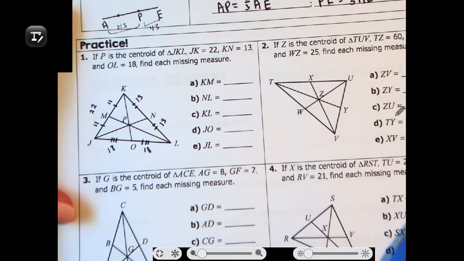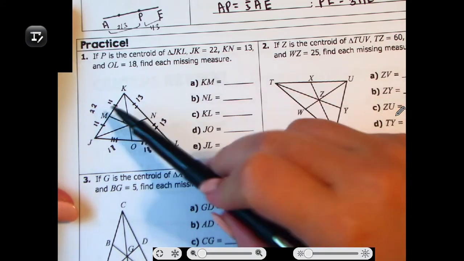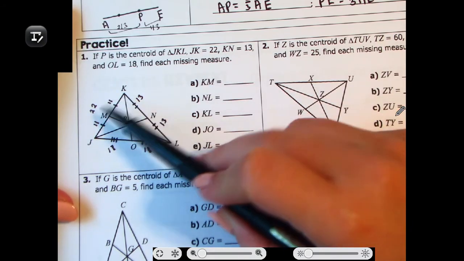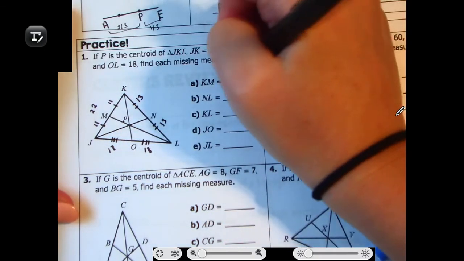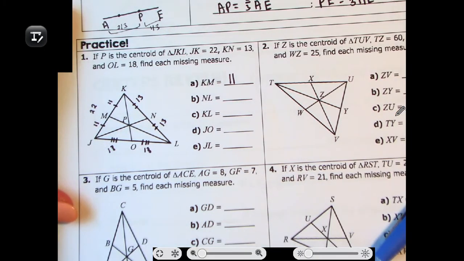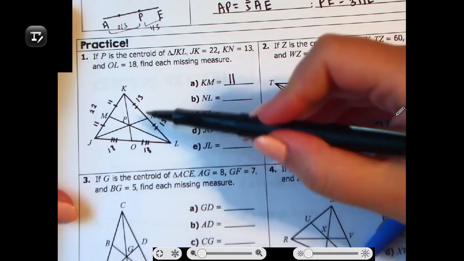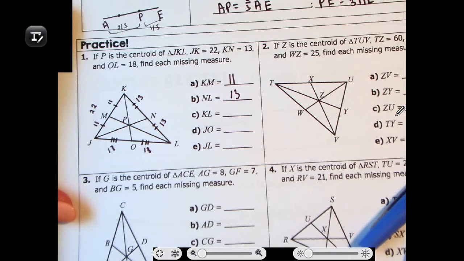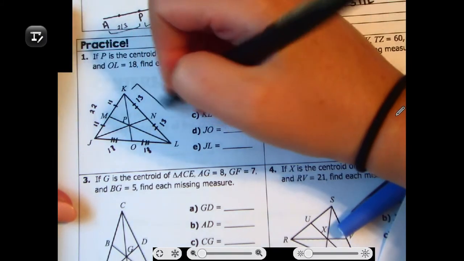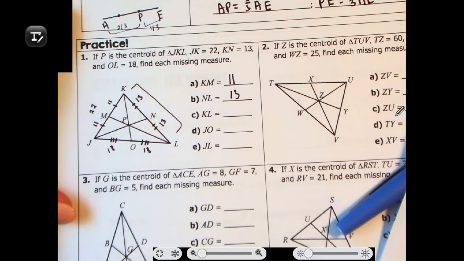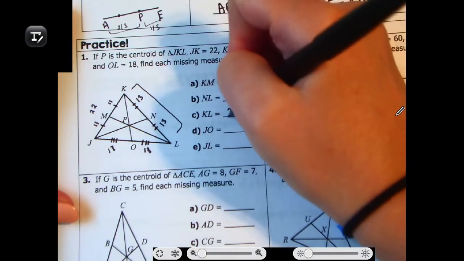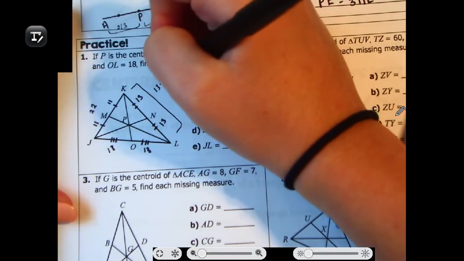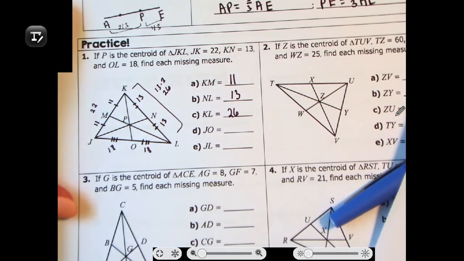So they asked me for KM. What's KM? I already labeled, that's 11. Okay, so since we cut that 22 in half, KM is 11. Then they asked for NL. NL is right here, is 13. Then they asked for KL, so this whole thing, okay? So we're just going to do 13 times 2, so double 13. So that's going to give us 26, and I can just put that there so you kind of know where that came from. So 26.